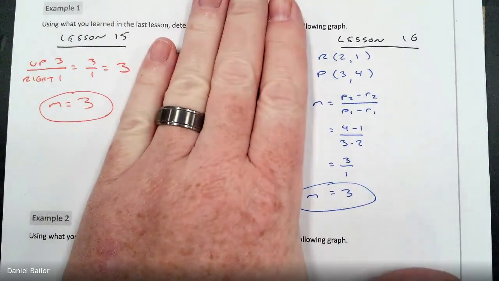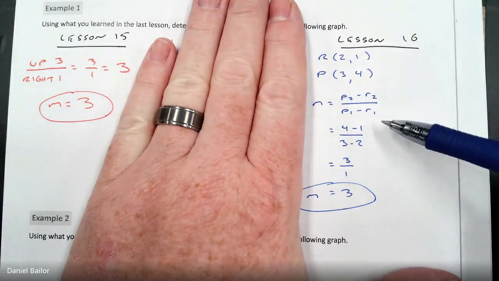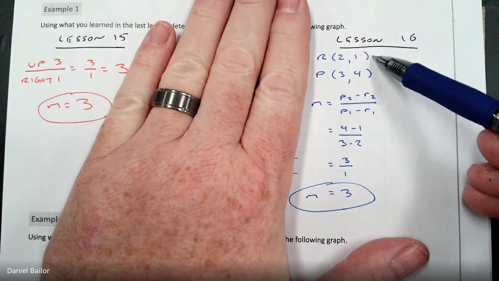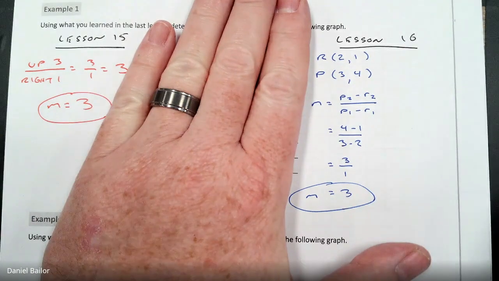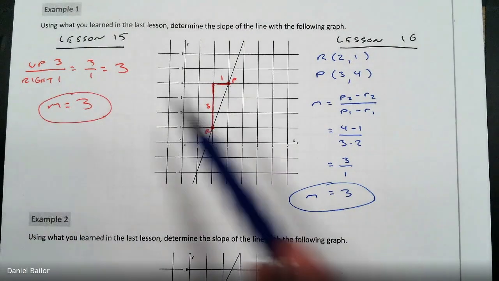If I take away the graph, you cannot do the lesson 15 strategy. You need the formula. If I give you the graph and it looks simple, sure, do lesson 15. But if there's no graph and I just give you points, you're going to have to use the formula. So it's important to know how to do both because sometimes it'll be simple, sometimes it'll be more complicated.